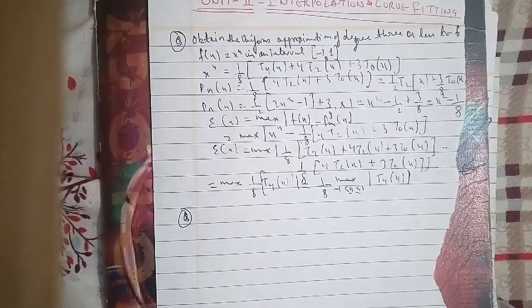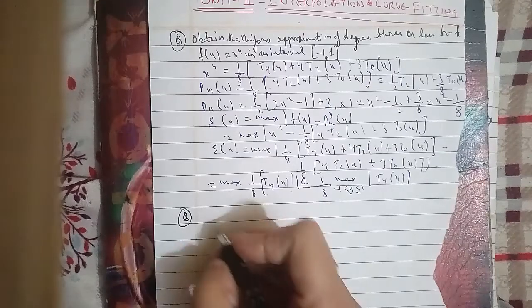Using Lanczos economization, obtain a uniform Chebyshev polynomial approximation for f(x) equals e to the power x over the interval -1 and 1. The error must be less than 2%. So for that we have to solve it.